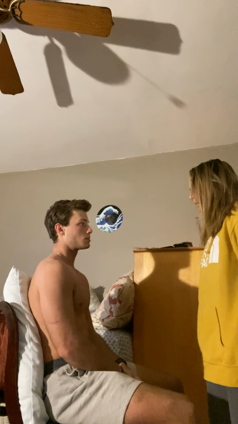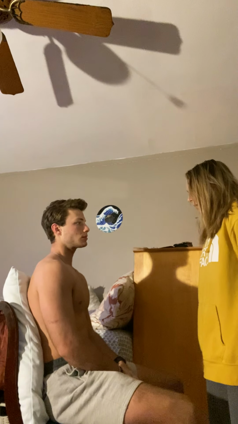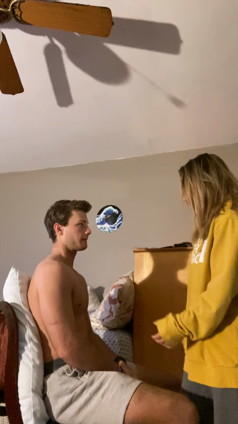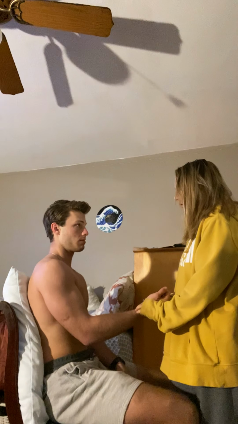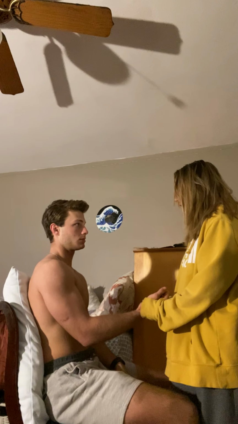So first I'm going to look at your breathing rate. I'm going to look at your respirations. So I would pretend I'm checking his pulse, and then I would look at his shoulders to see if they're moving up and down, and that's how you check for respirations.